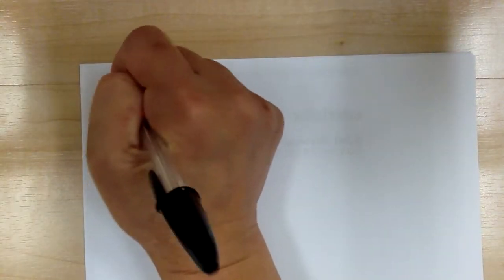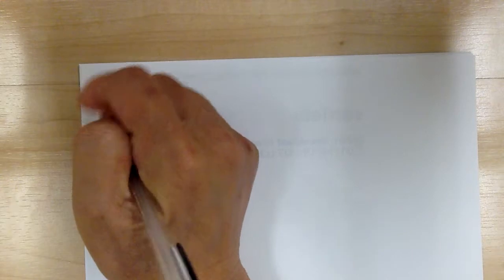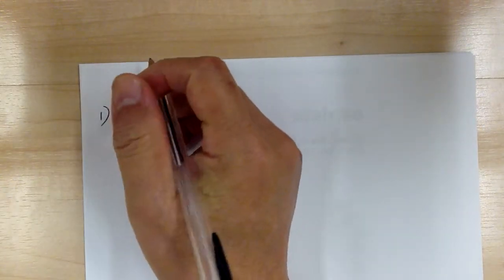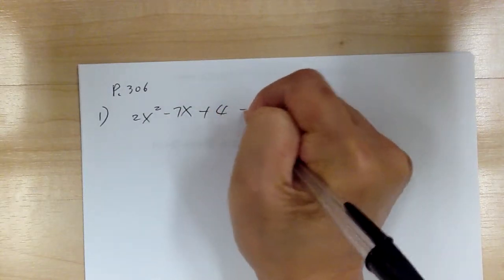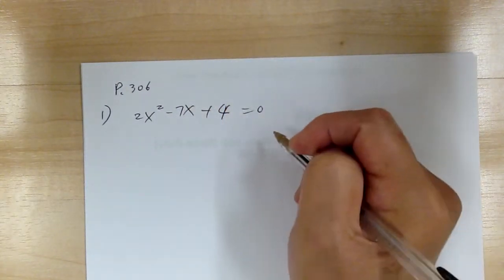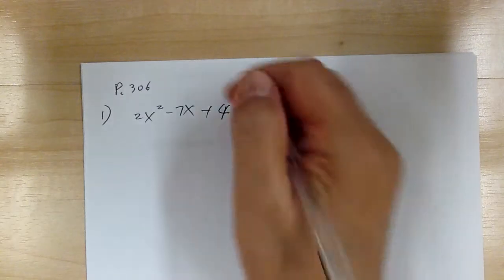Let's go to page 306 and let's do odds. So number 1, you have 2x squared minus 7x plus 4 equal to 0, and you're looking for the sum and the product of the roots.